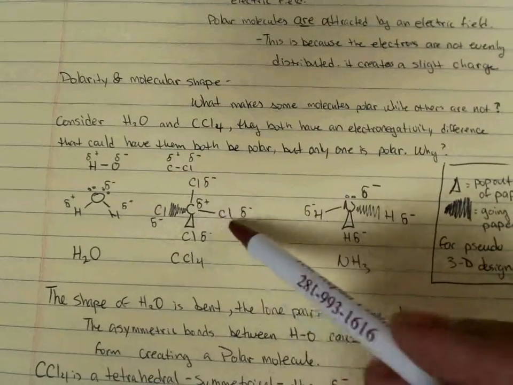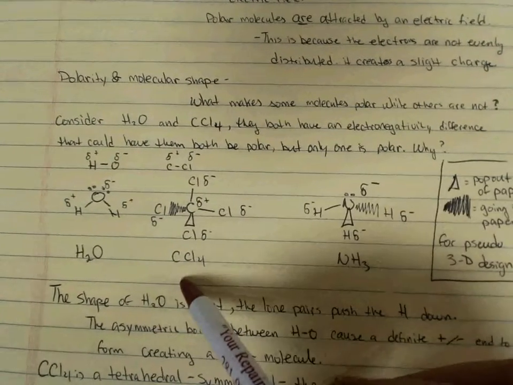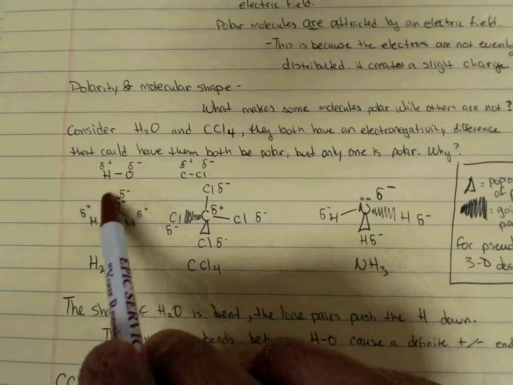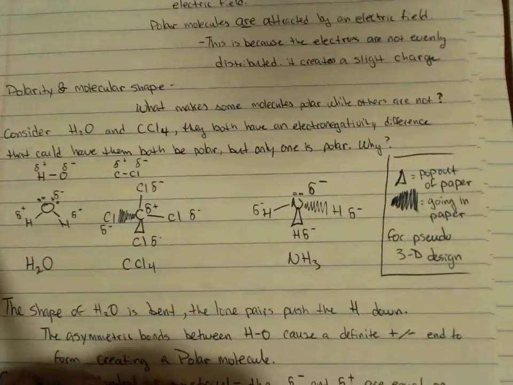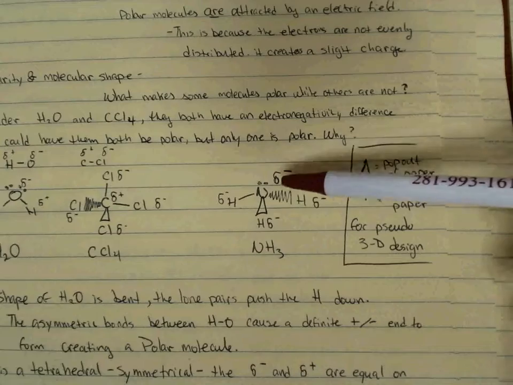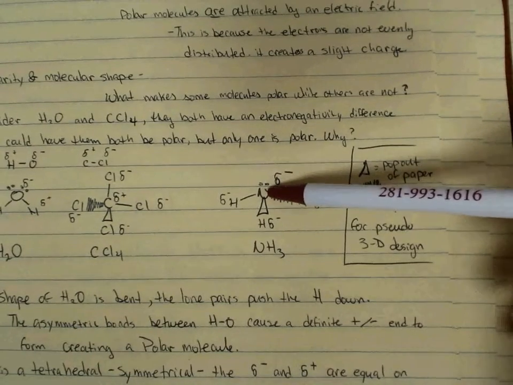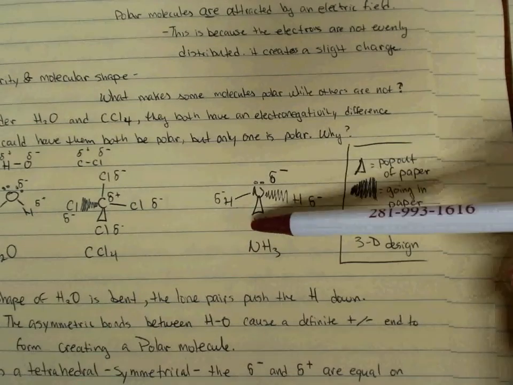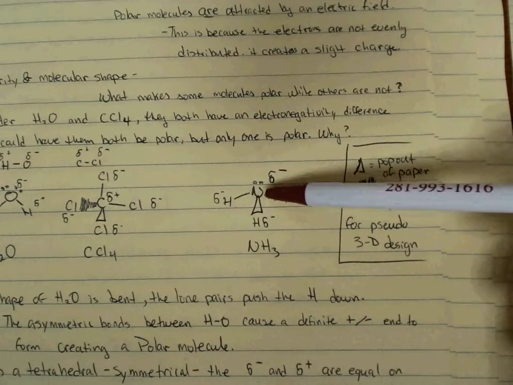This side isn't more negative than this side because they're equal. So that's why CCl4 is nonpolar, but water is polar, because water does have a side that is slightly more negative. What about ammonia? Ammonia has nitrogen with 5 valence electrons. We have 1, 2, 3, 4, 5. We have hydrogen here, here, and here.